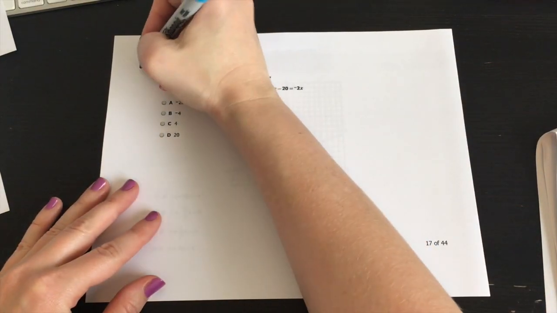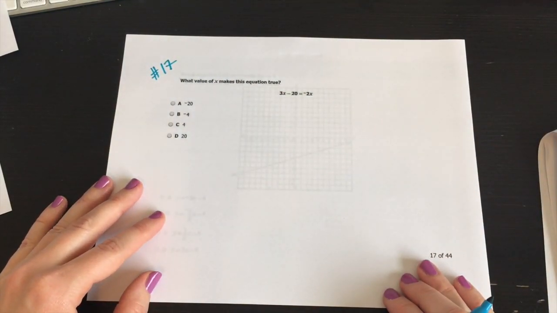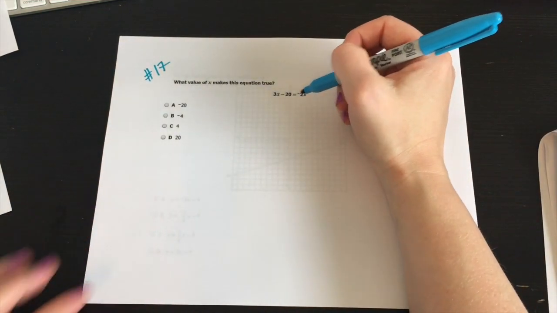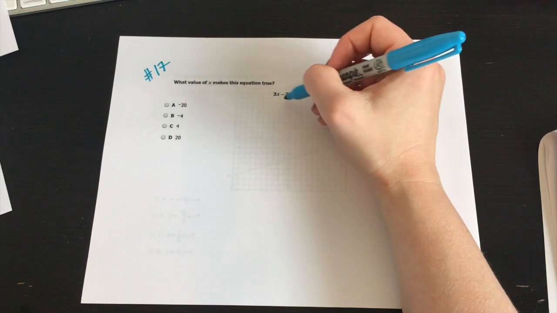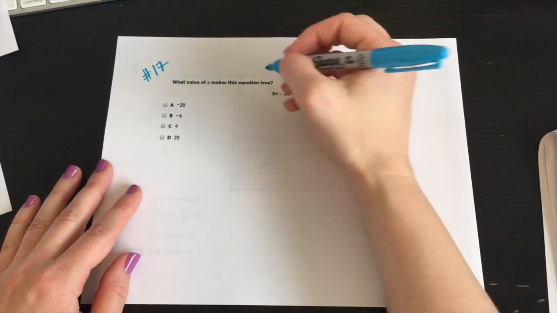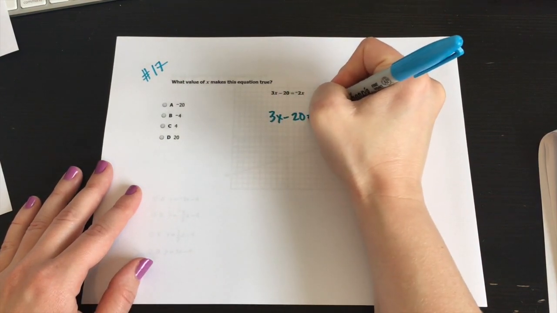All right, number 17. What value of x makes the equation true? What we're going to do here is try to get all of our x variables onto the same side. I'm going to leave this one alone, and I'm going to move the 3x.